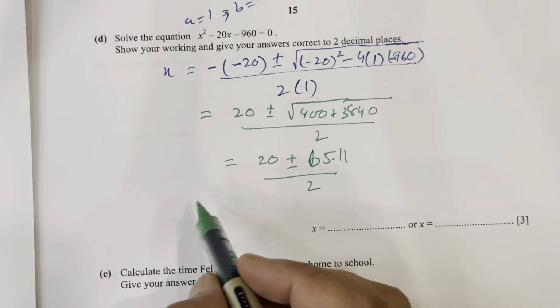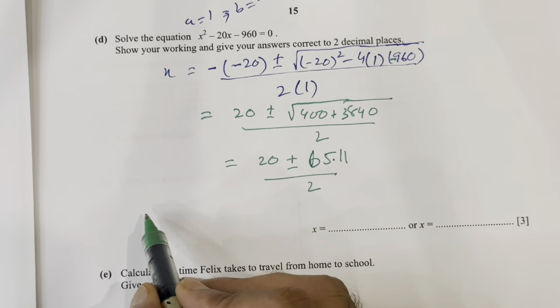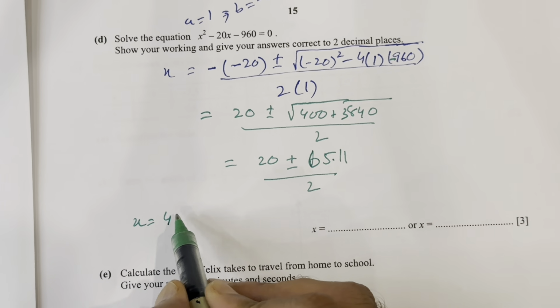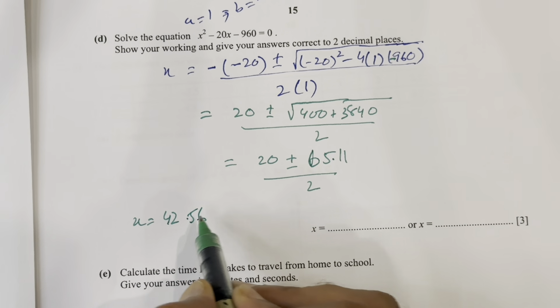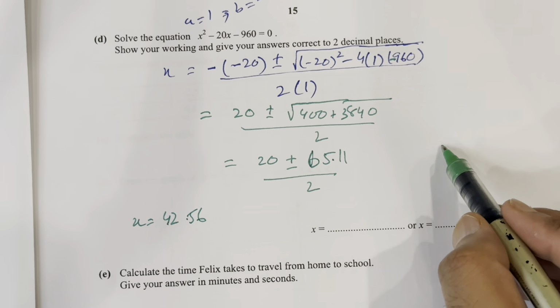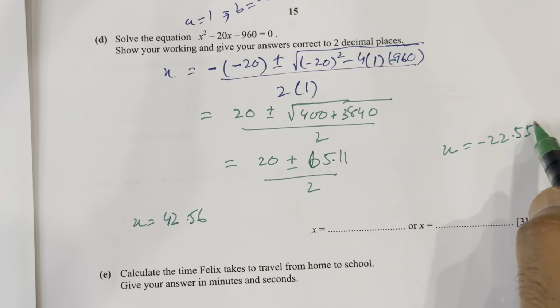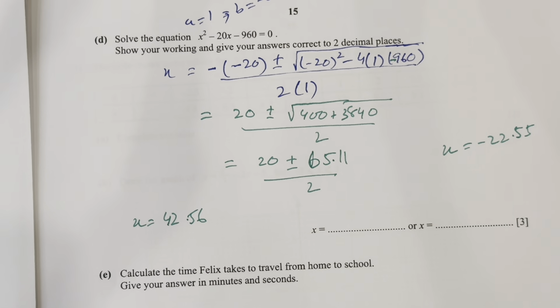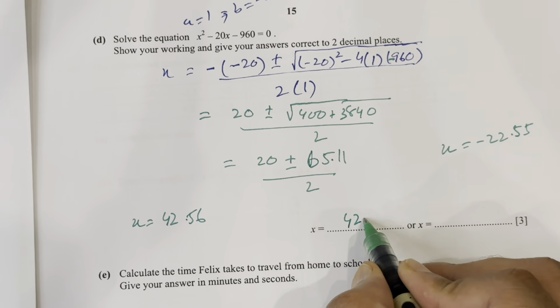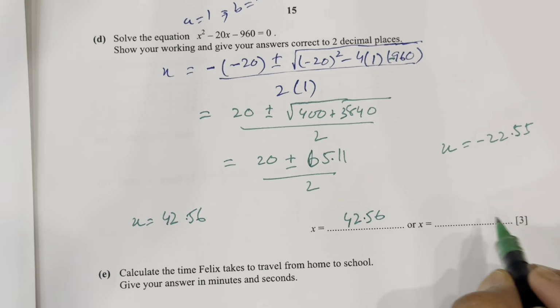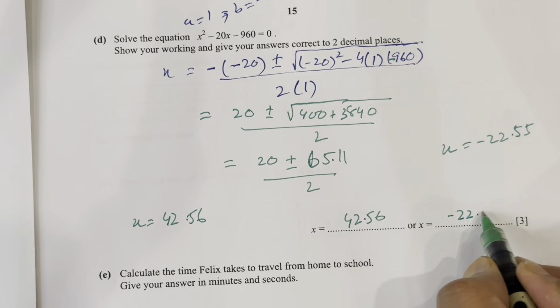So when we add 20 plus 65.11 divided by 2, the answer would be x is equal to 42.56. And when we subtract it, our negative answer would be minus 22.55. So when I write over here 42.56, this is a simple quadratic equation carrying 3 easy marks.